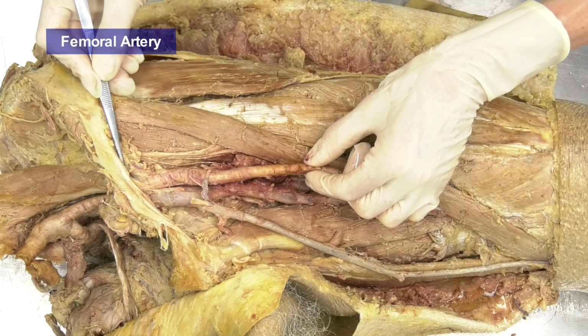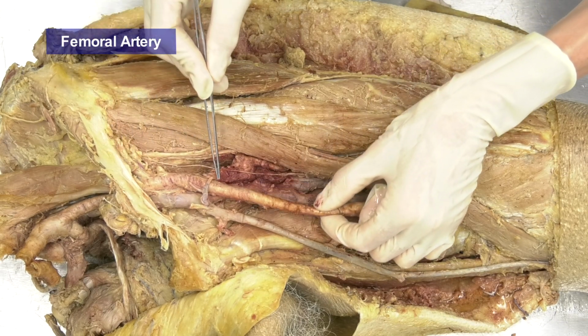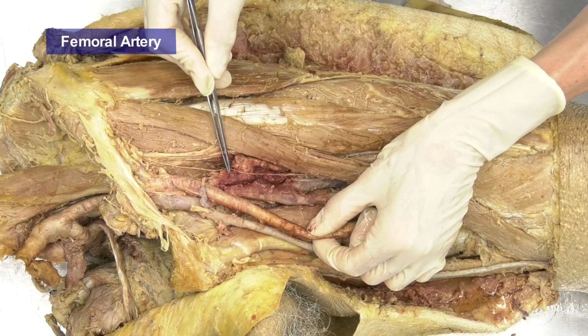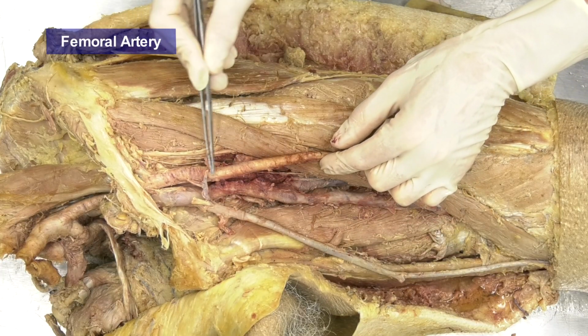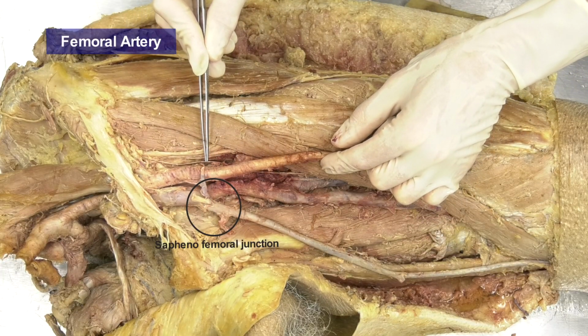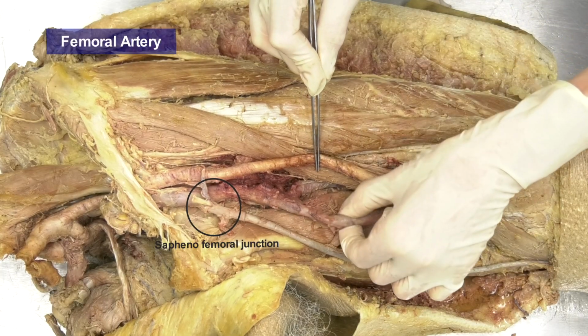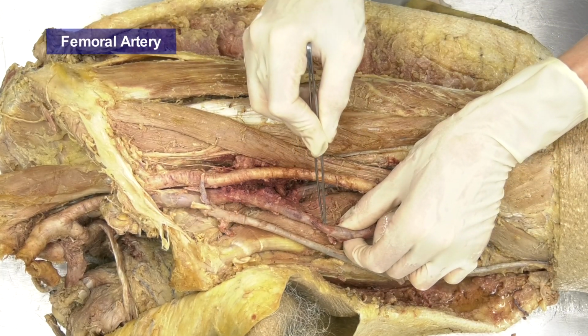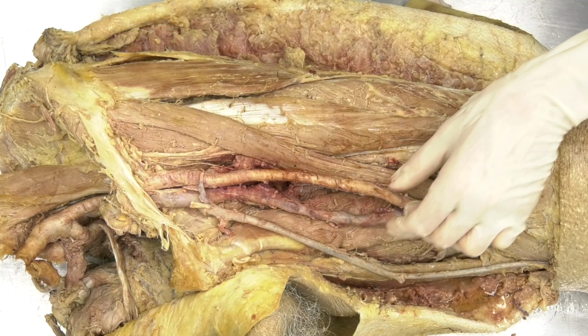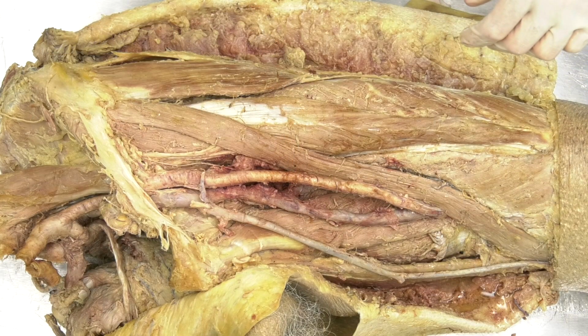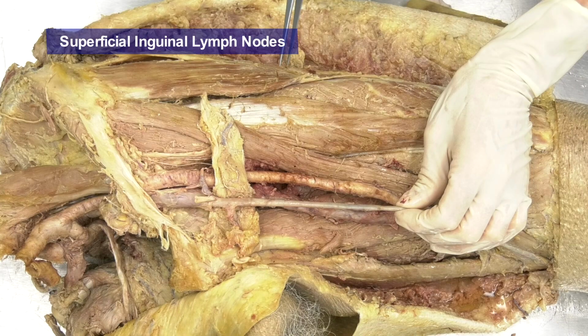It is very important to note that the bifurcation of the common femoral artery is approximately at the same level as the saphenofemoral junction, while the junction of deep femoral vein to the femoral vein is located distally. In the next step, we assess lymph nodes.